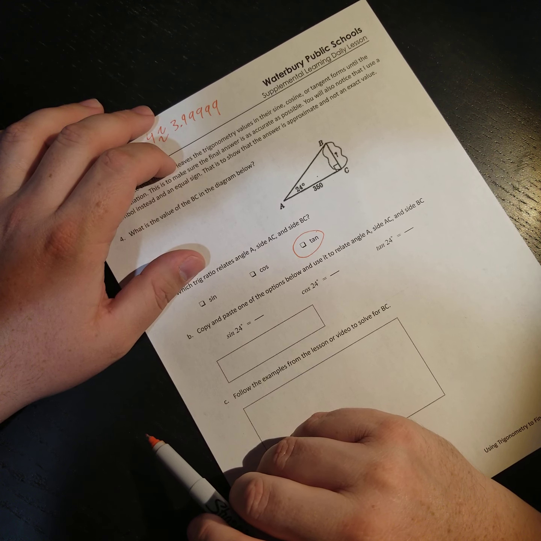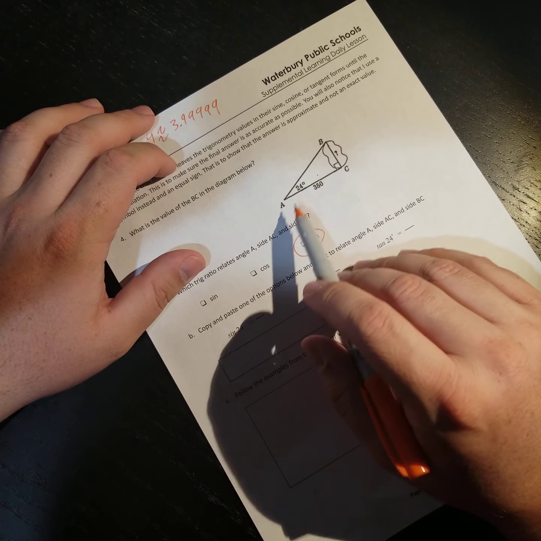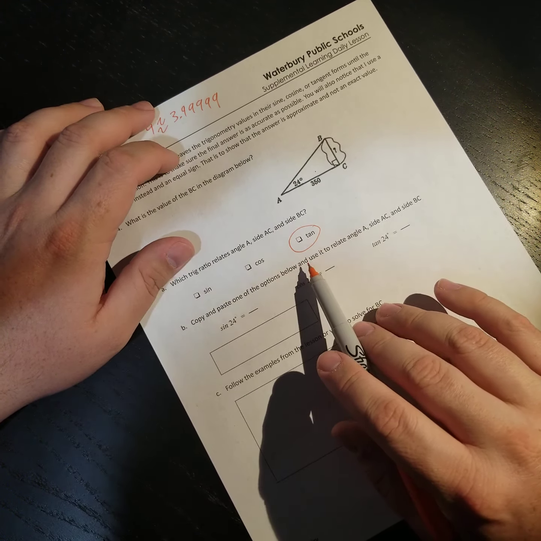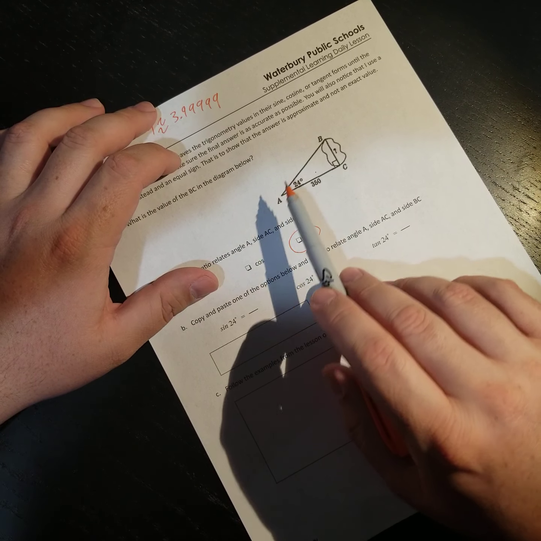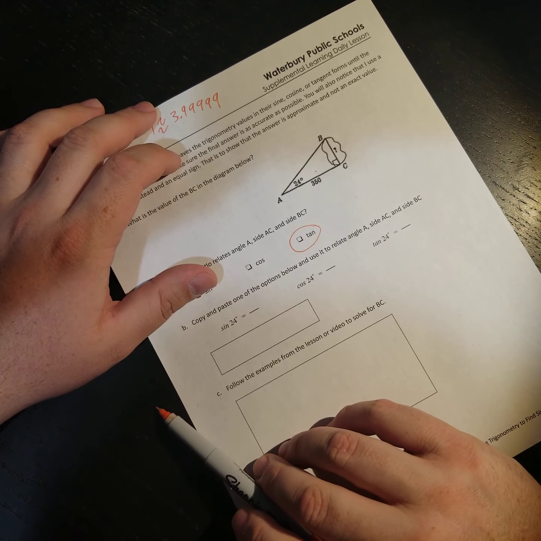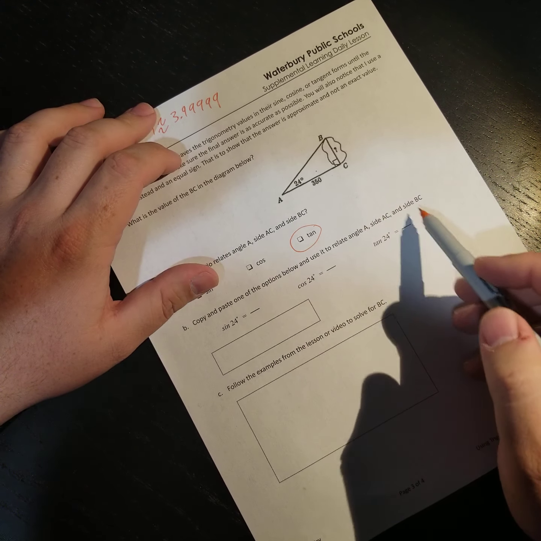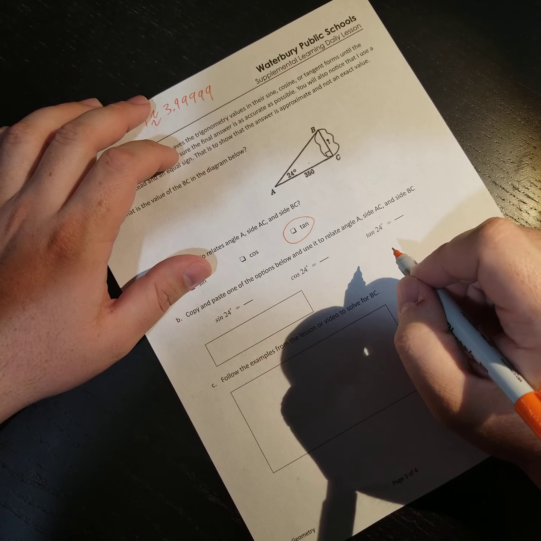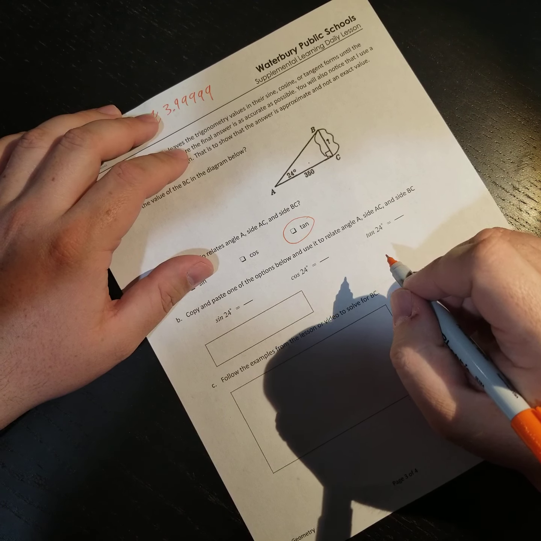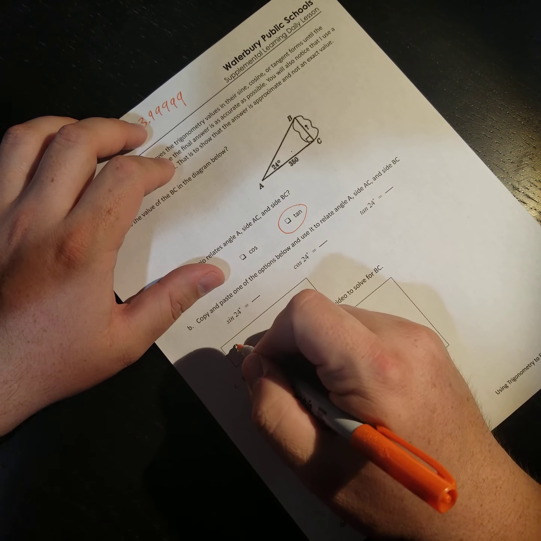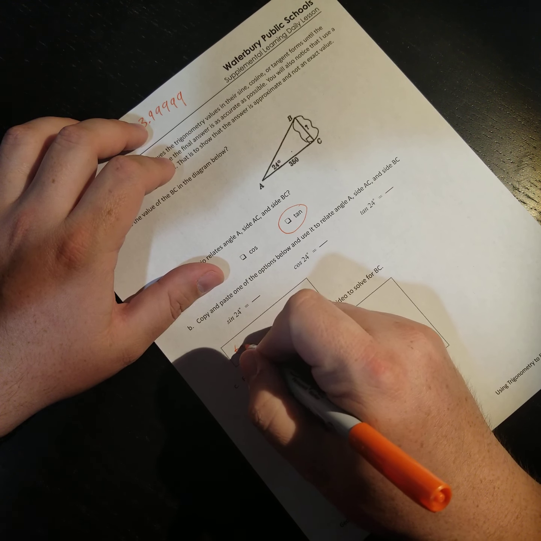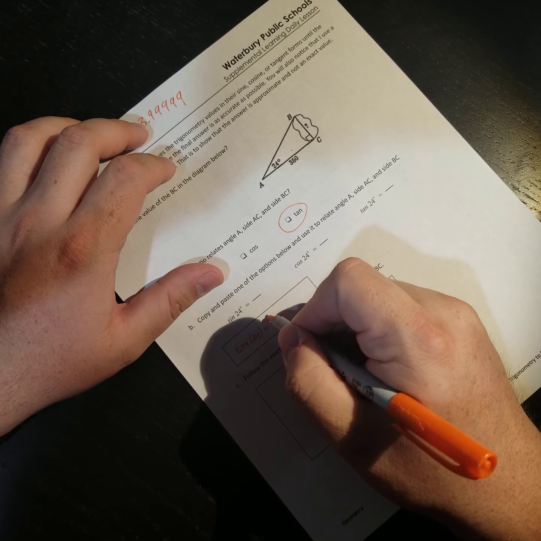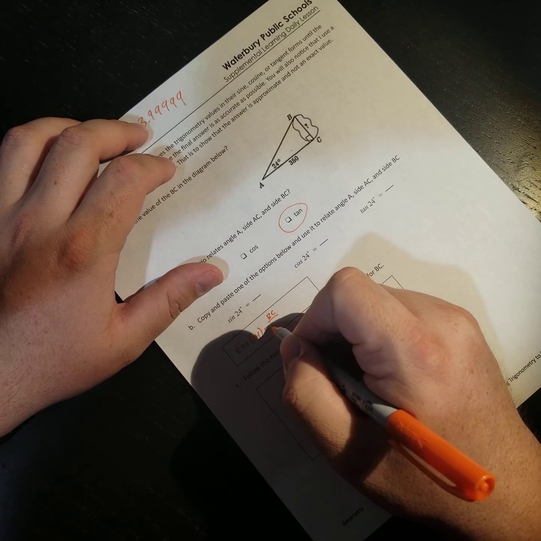Do we know that? Do we know anything about AB? No, we don't need to. Can we use cosine, adjacent over hypotenuse? No, we're going to use tangent of 24. I believe this is what it's asking for. So tangent of 24 is equal to opposite, which we don't know, BC, over adjacent of 350.